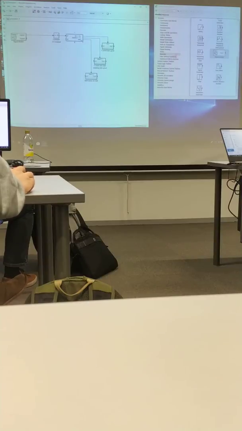Let's see if I can get this a little bigger. And I drag it in there. These boxes you can always make different sizes so you get nice straight lanes if you want.